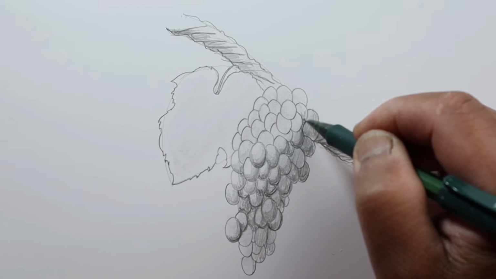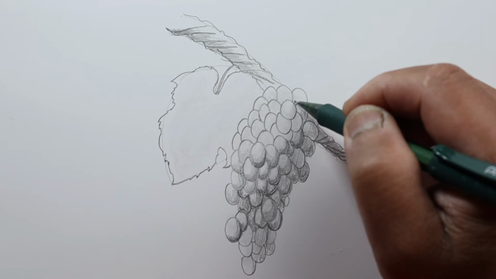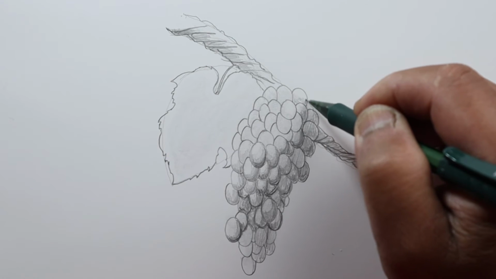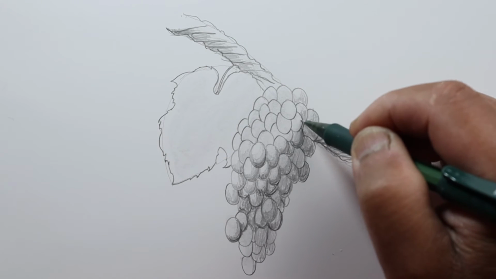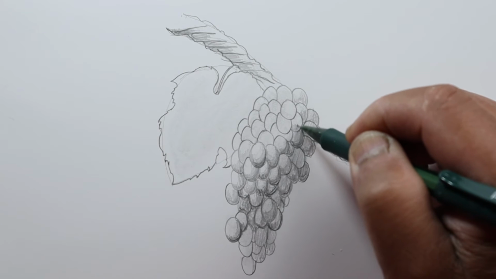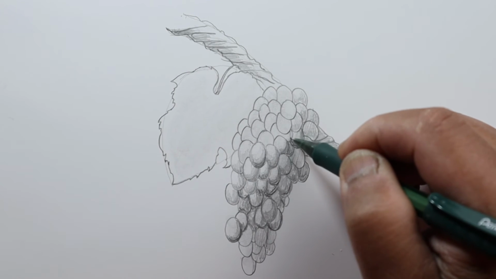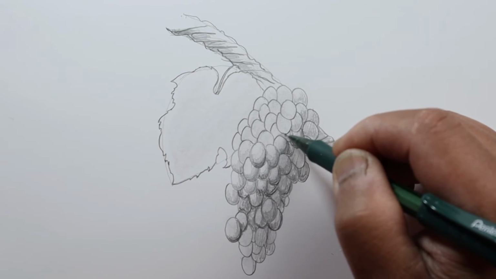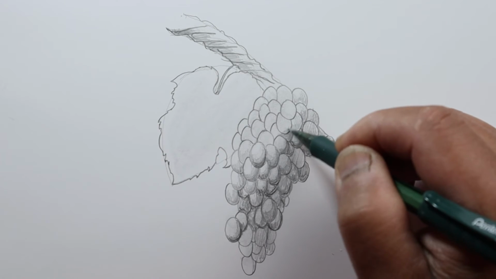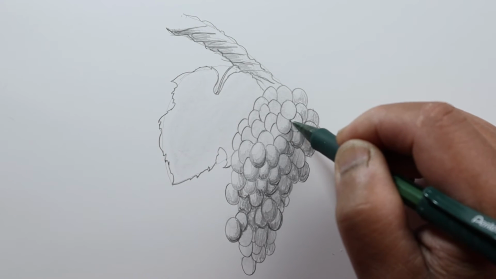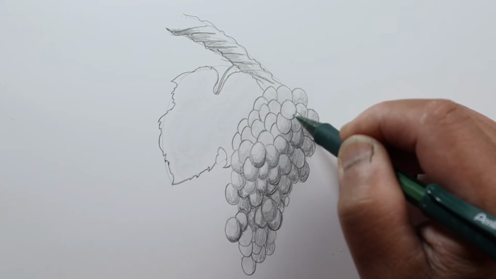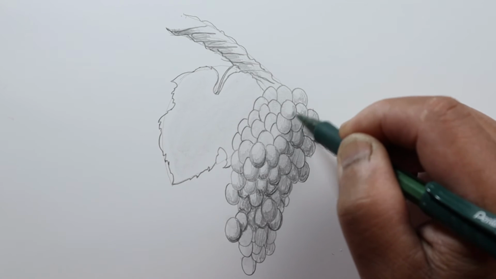So the paper I'm using here is a cardstock, thicker paper, but it's smooth. It doesn't have much of a tooth, so it's not going to be that easy to make these lines particularly dark, especially with this 2B or HB pencil lead.